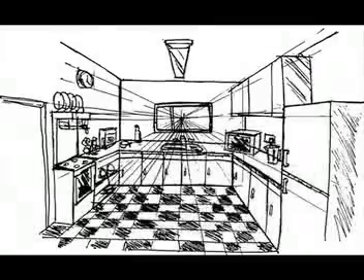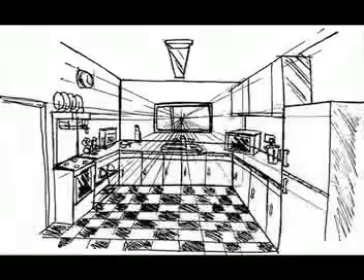Now, one-point perspective exists when the painting plate, also known as the picture plane, is parallel to two axes of a rectangular scene. It's like a scene composed entirely of linear elements that intersect only at right angles.